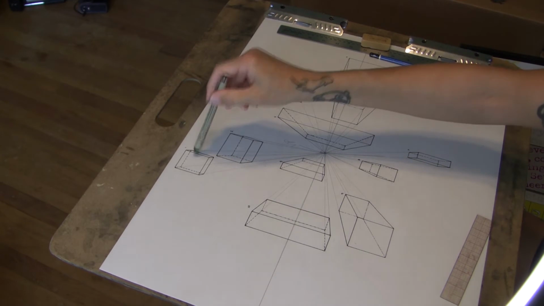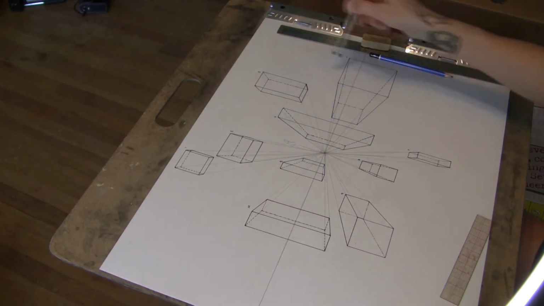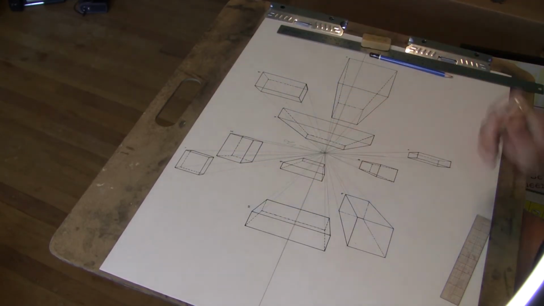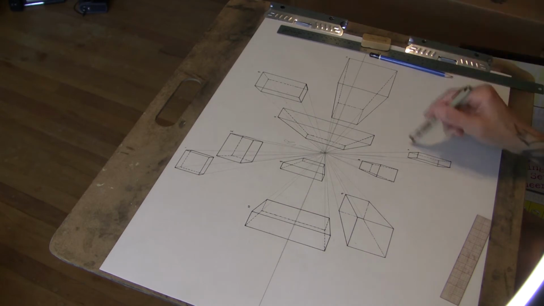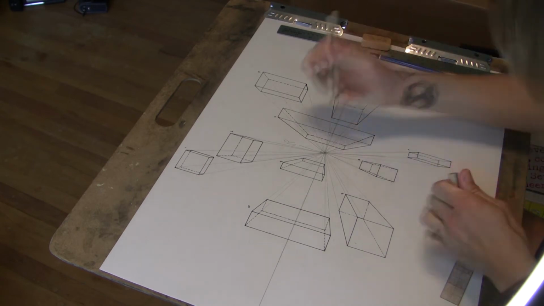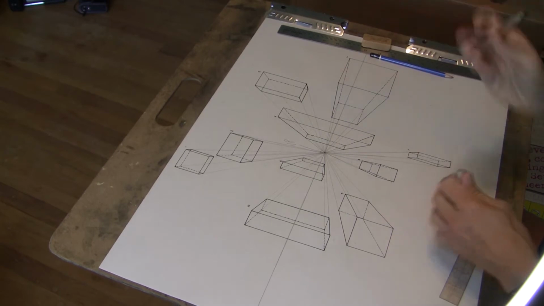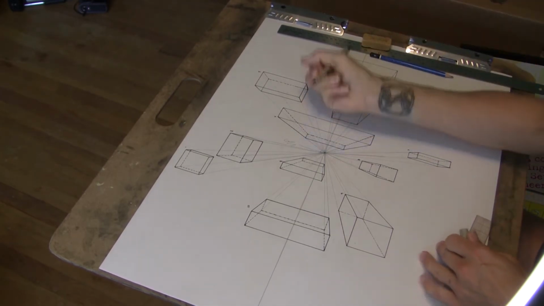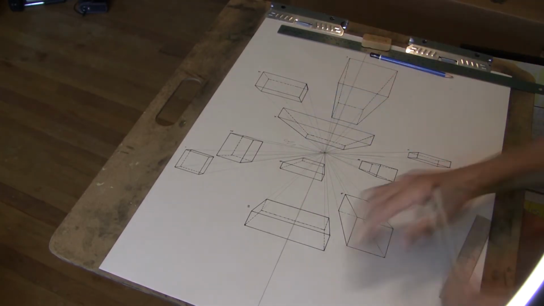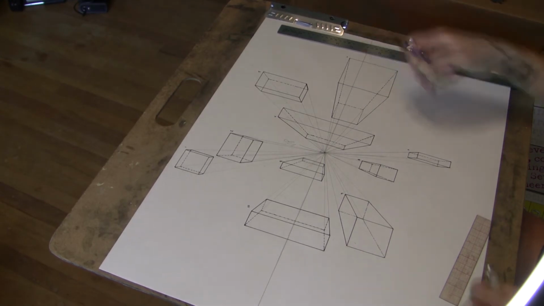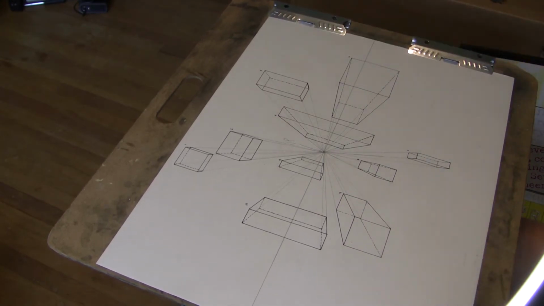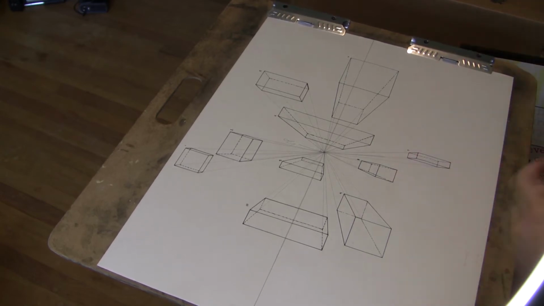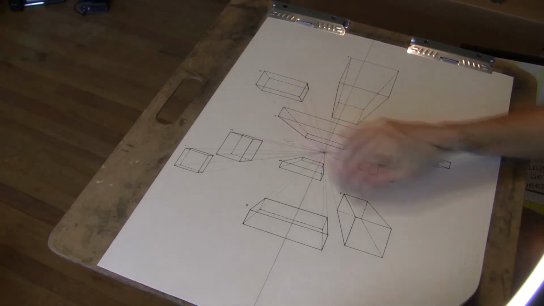There I have it. I have 1, 2, 3, 4, 5, 6, 7, 8, 9, and 10 boxes, all using the very same vanishing point. And you could do that if you wanted to in pen. That is on our horizon line, so all 10 boxes utilizing that point. Okay, so with this part done, then what we have is the next portion of our assignment.